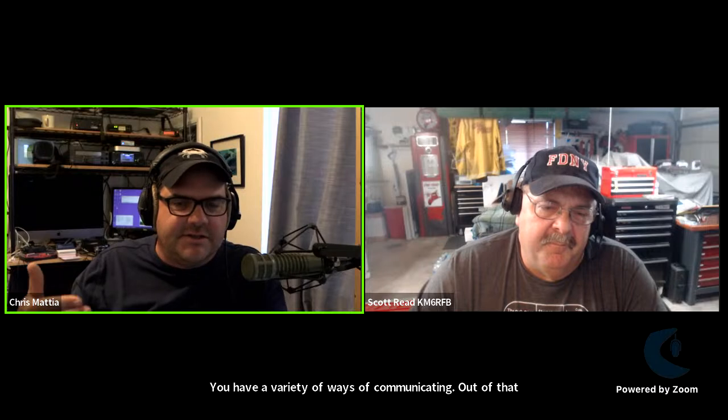You have a variety of ways of communicating out of that, but the focus of the truck is on supporting the communications. It's not wall-to-wall radios in a row of repeaters and all of those things in there. It's much more about the flow of information and supporting the information. Is that fair, or is there a better description?